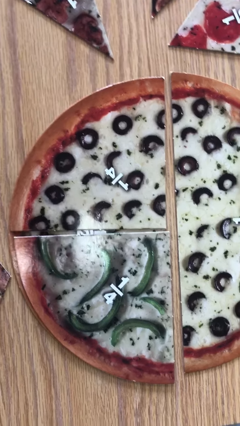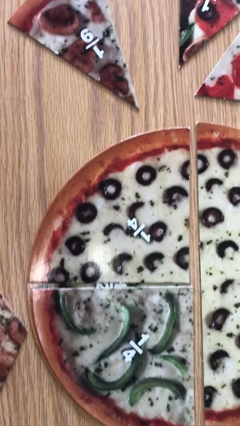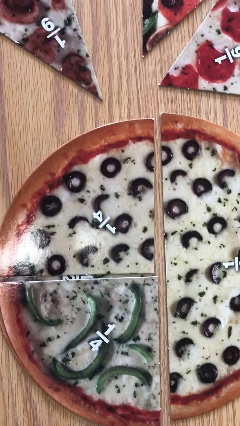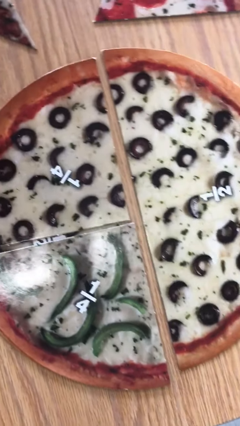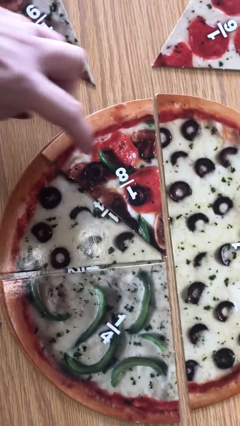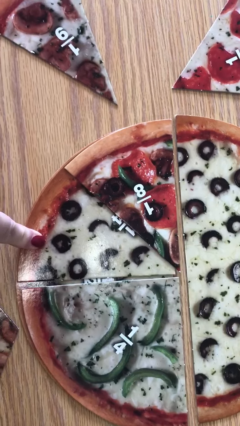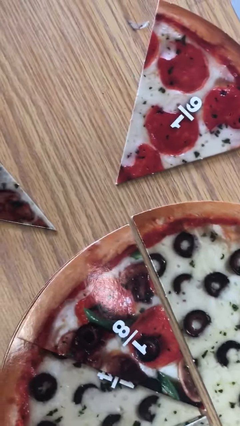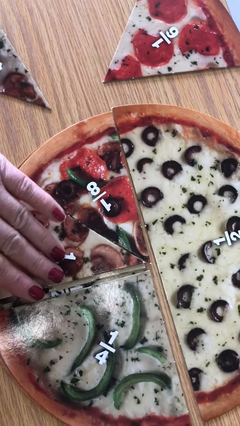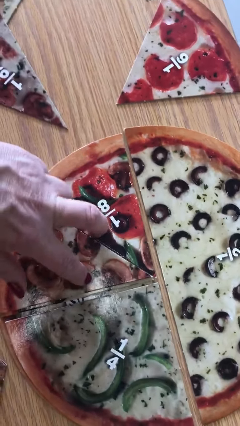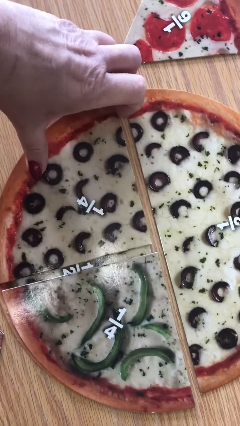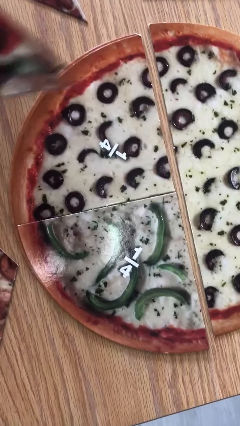Building a little further on that, if I split that again, I can put 1/8 there, and you're noticing 1/8 is half of the quarter. Interesting. And of course, 2 times 4 is 8, right? So now we've got 2/8 being the same as 1/4, and of course the 2 quarters being the same as half.